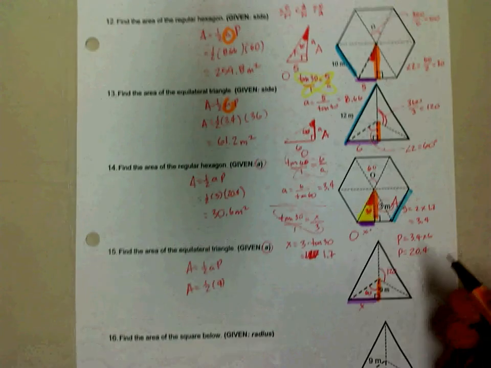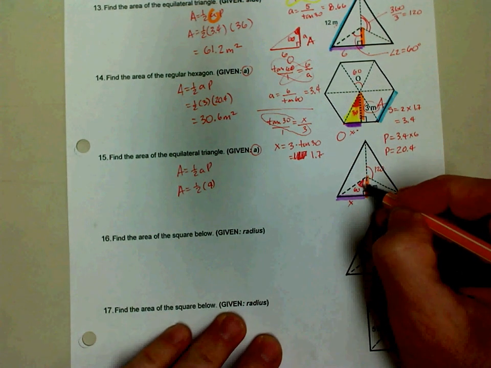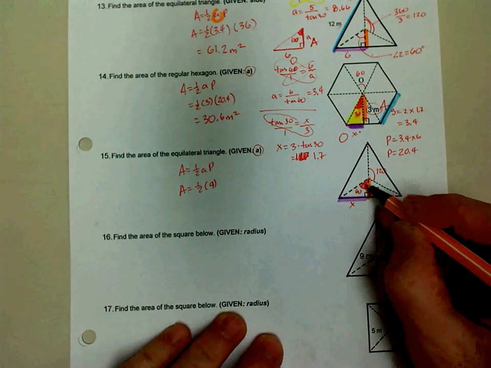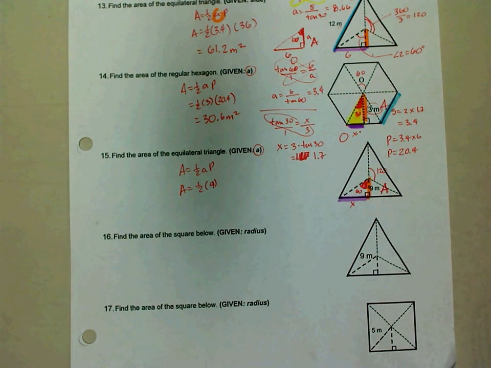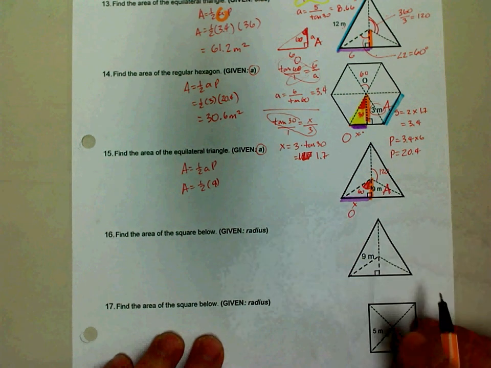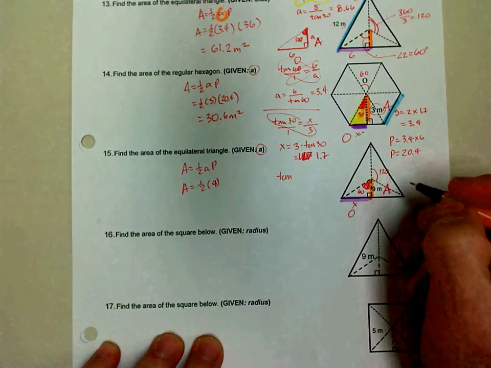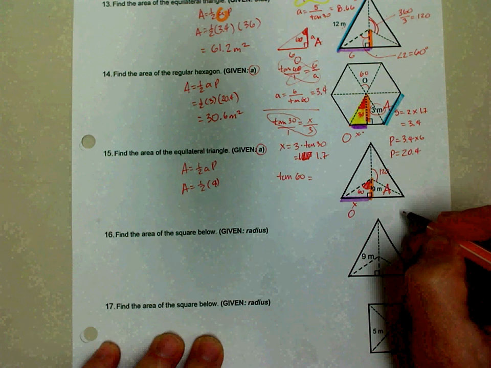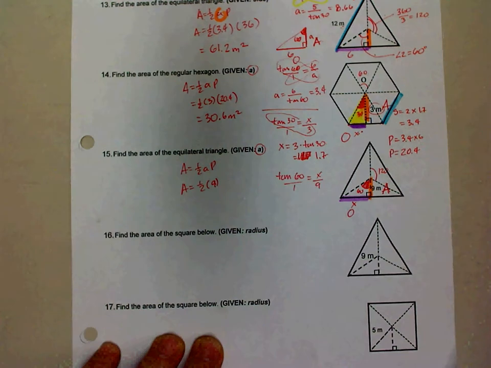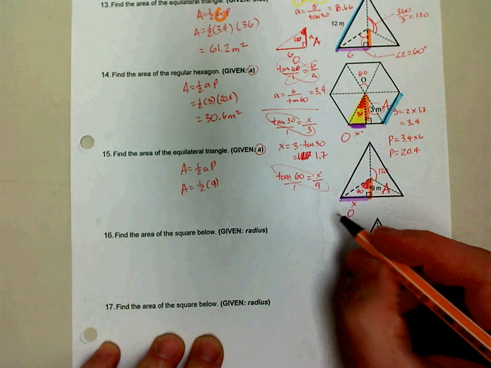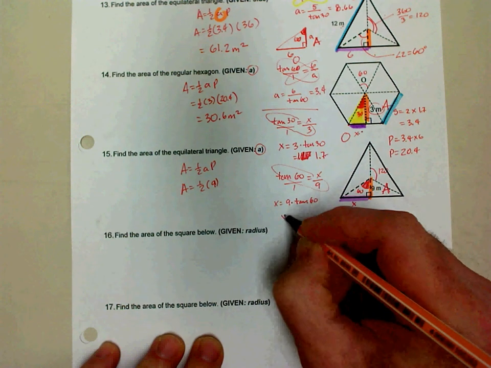SOHCAHTOA. We have it written all the way back up here at the top of our paper. Shade the angle that we know. The side that we know is adjacent to it. It's the apothem. If you're choosing angle 2, the apothem will always be A. X is opposite that. Same thing we had before. O and A, a tangent problem. TOA. Tangent of 60 equals the opposite x divided by 9. Cross multiply, divide by 1. X will be 9 times the tangent of 60. In this case, let's just round it to 7.8.